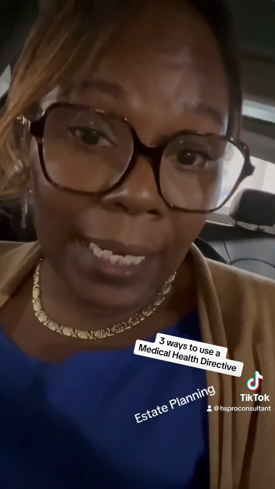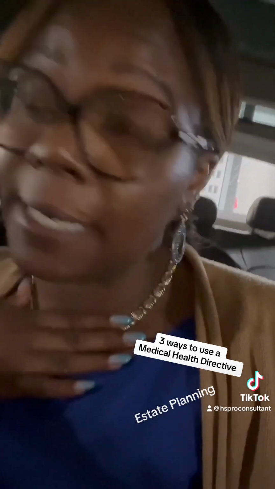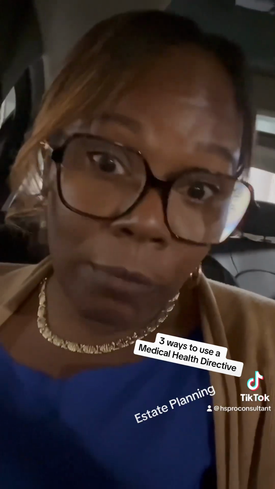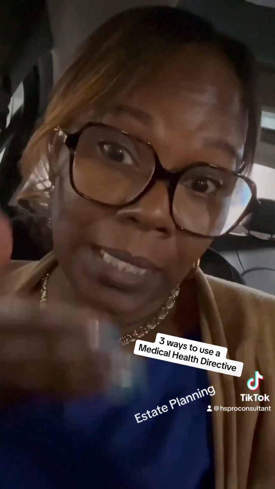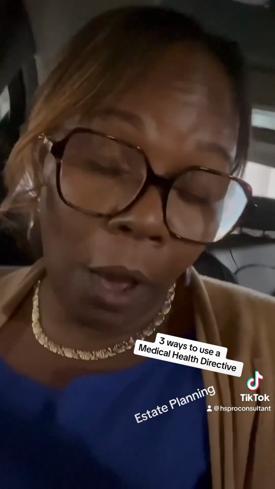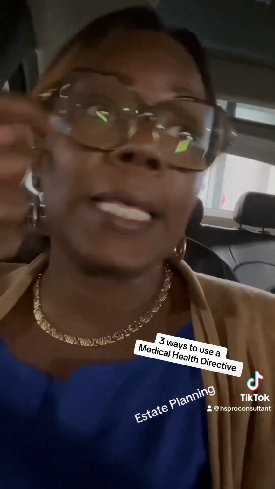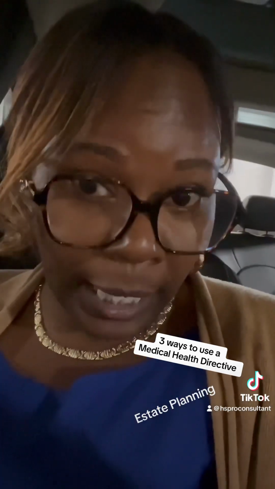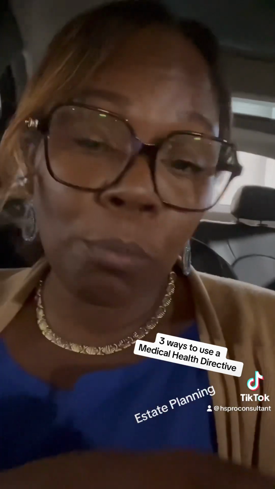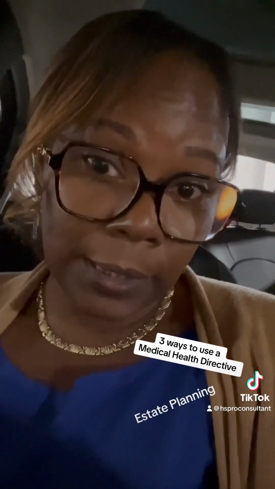And if you wanted to make sure that if you were under severe pain and discomfort while unconscious, the medical health directive would speak to the fact that you allow that kind of medication, and then the person who's appointed would make sure the medical professionals honored your request.